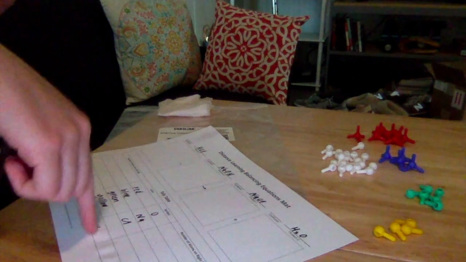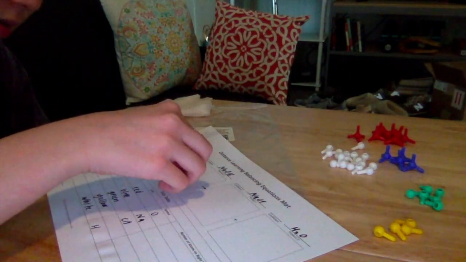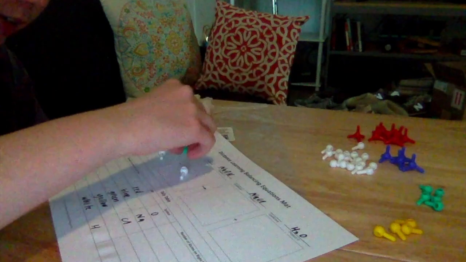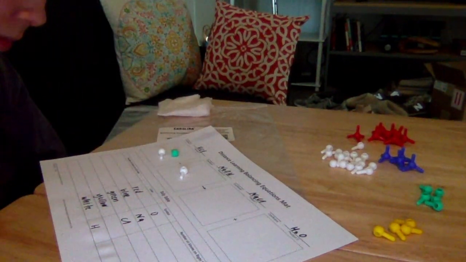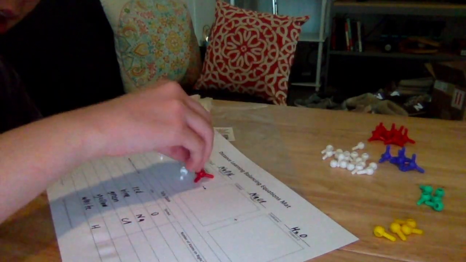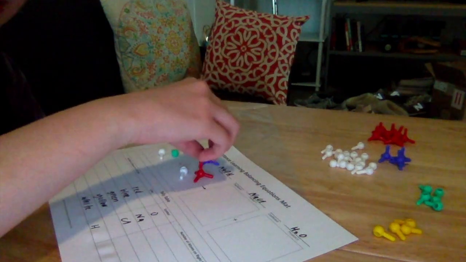Okay, so we have on this side 2 hydrogens, which are white. We have 1 Cl, which is green. Have an oxygen, which is red, and an Na, which is blue.